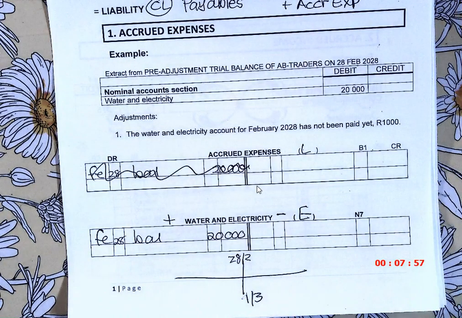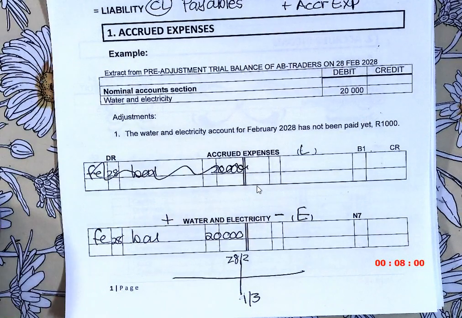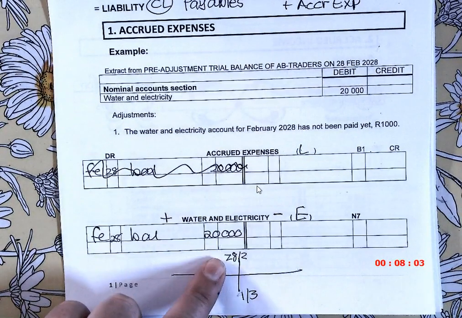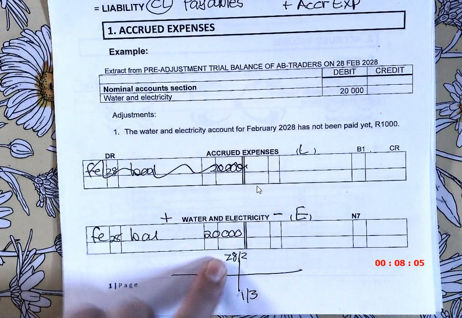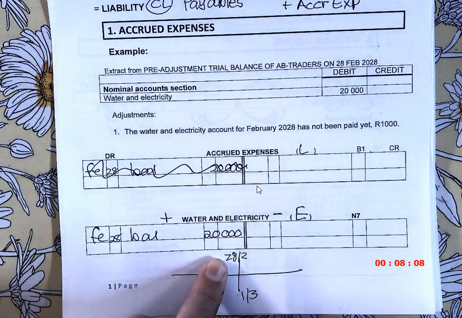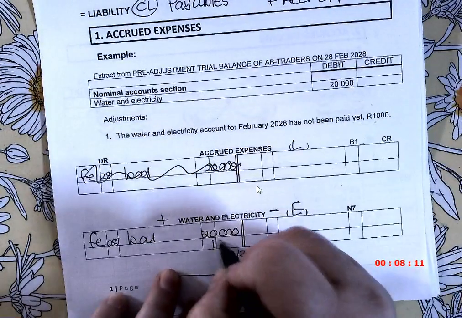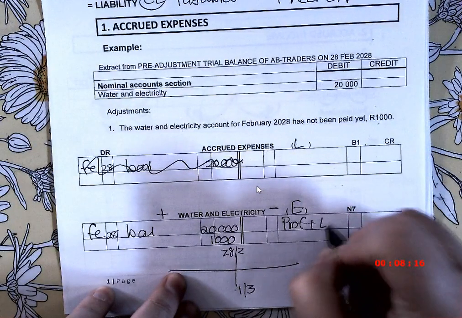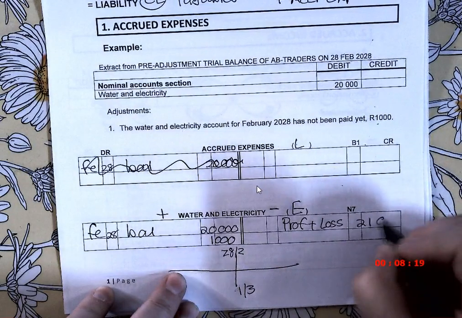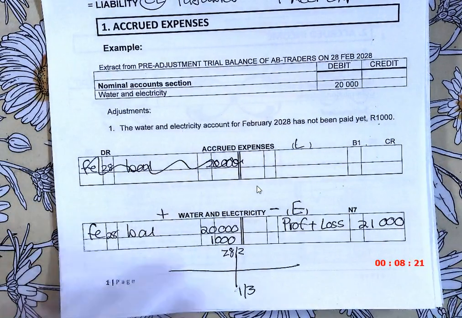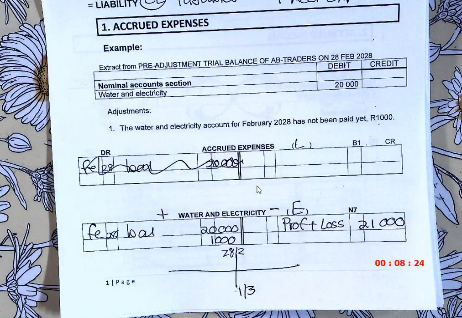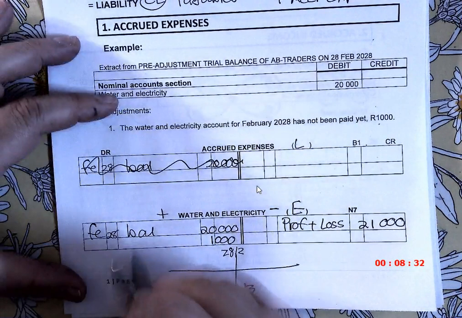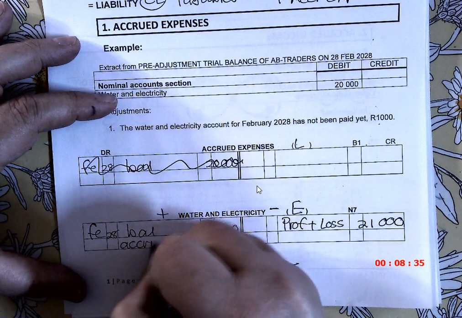Okay. But I need to add it as my expense because it's making my expense more. Does that make sense to you? So I'm going to add that 1,000 here because my real expense that I want to take to the income statement is 21,000. Not 20. I've paid 20 so far, and I'm going to pay the one tomorrow. But this year I've already used 21,000. So I'm going to call this accrued expense.